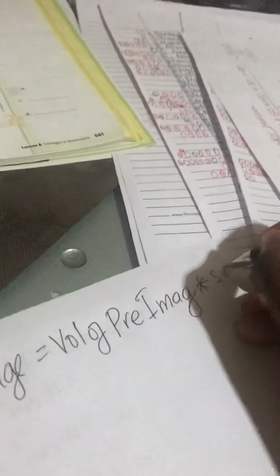So you do the same thing. So you write volume of image equals volume of pre-image times scale factor to the 3rd power. Then you put your values.